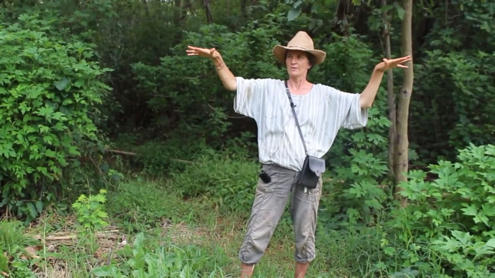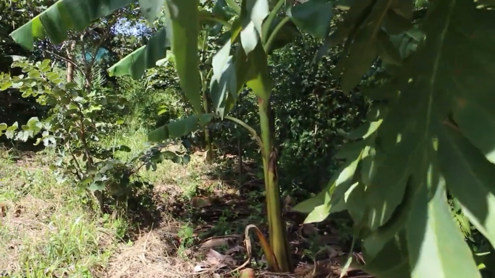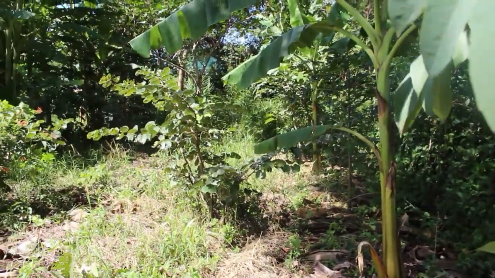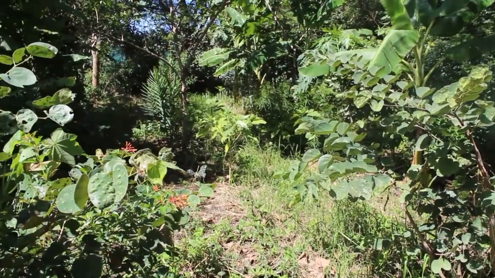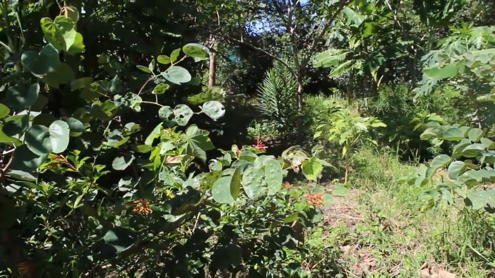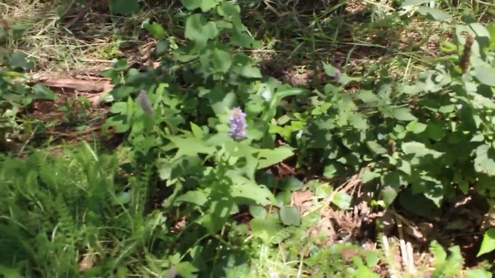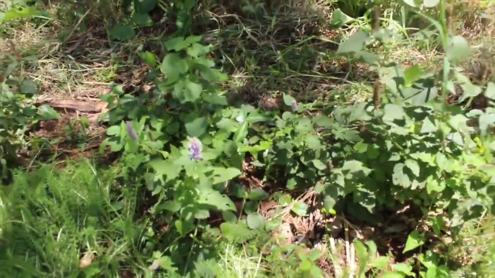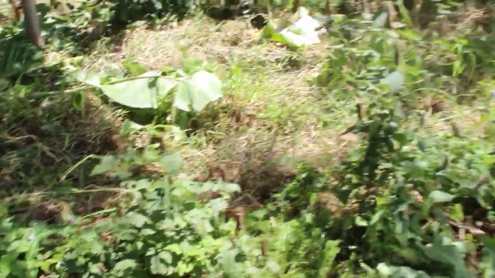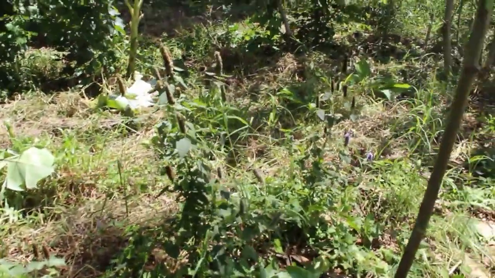Then there is the lower ones, there's a few more of them again. And then as you go down, it becomes thicker and thicker and thicker. So that's how the strata work in nature. And you need to try and have that into your system. Principle number 4 is working with succession.